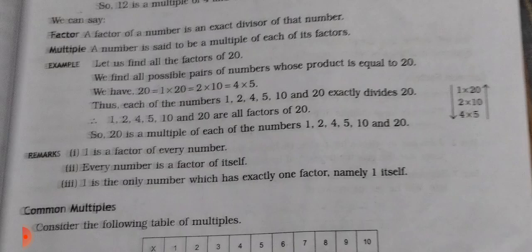Remarks. 1. 1 is a factor of every number. 2. Every number is a factor of itself. 3. 1 is the only number which has exactly one factor, namely 1 itself.